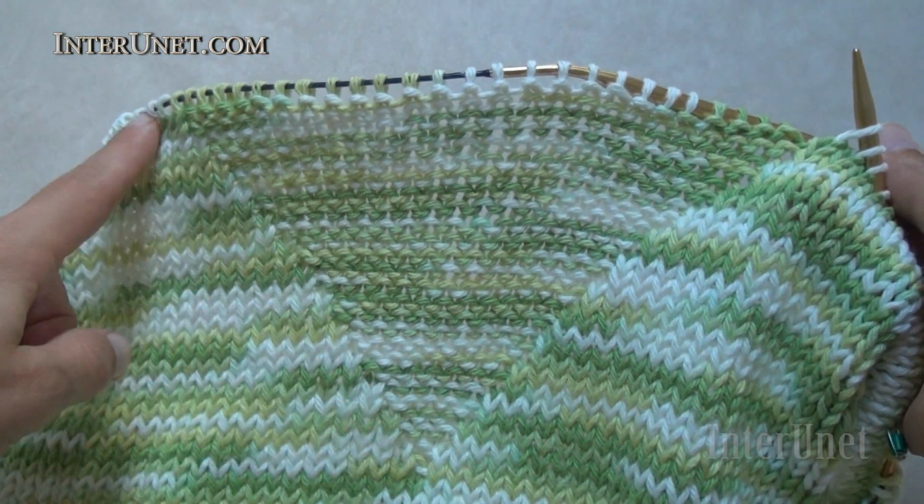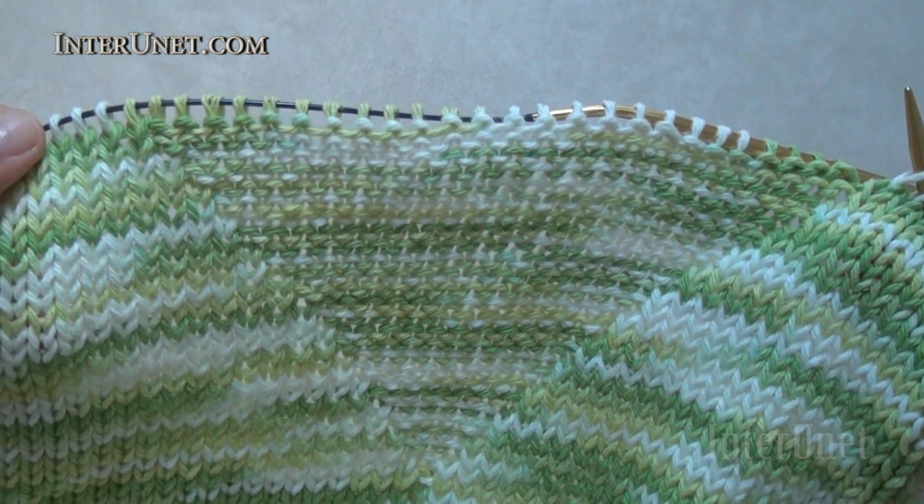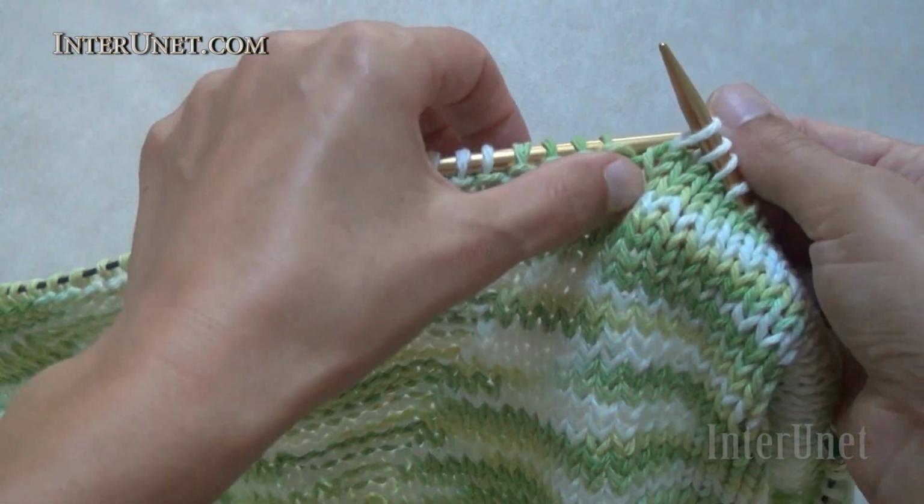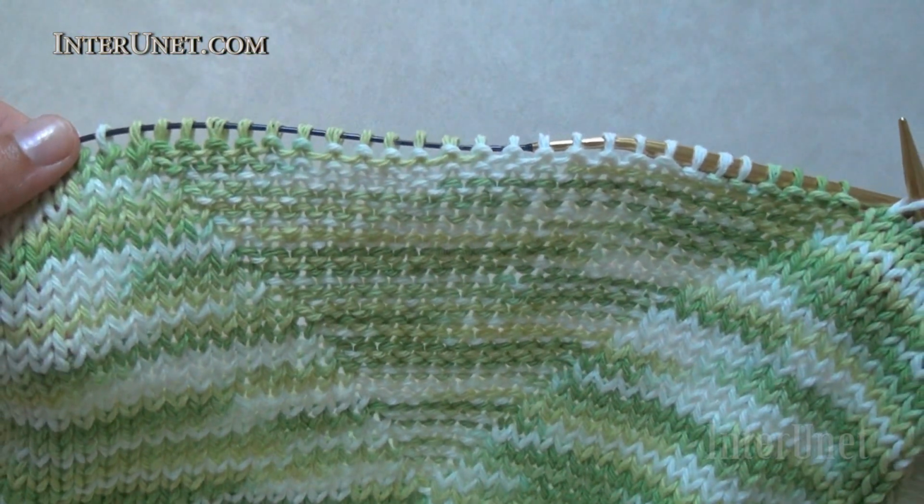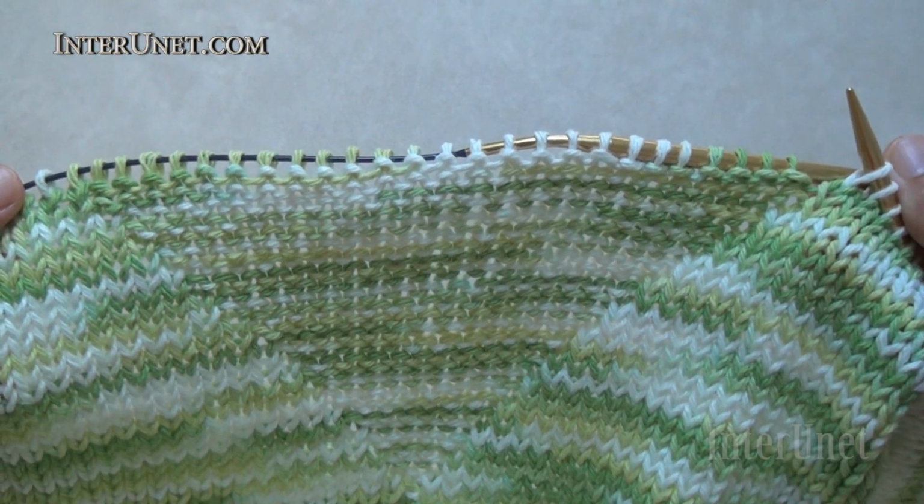After 26 rounds of the heart pattern, you should have 25 purl stitches. Do not increase the number of purl stitches anymore.